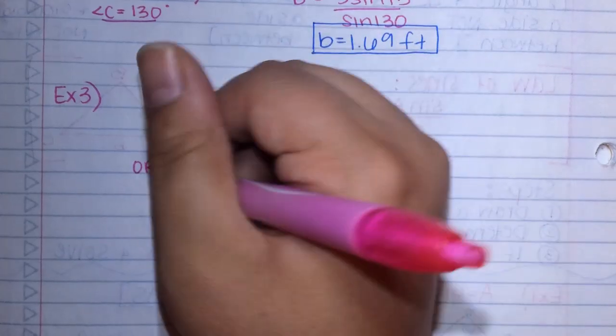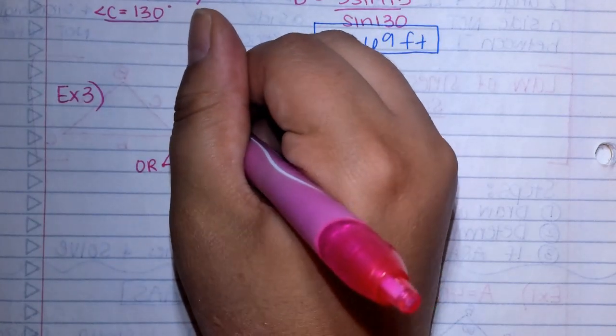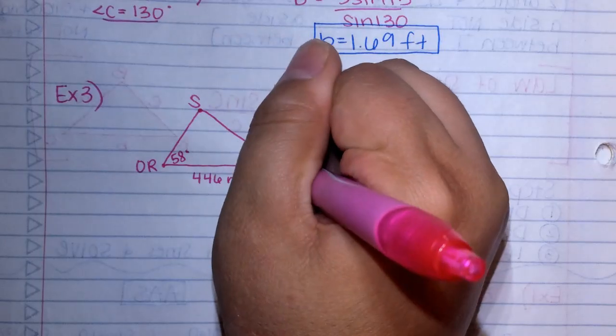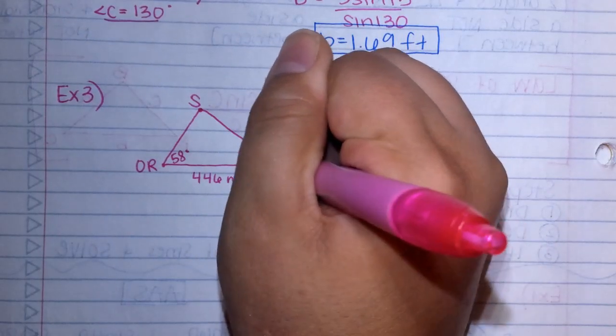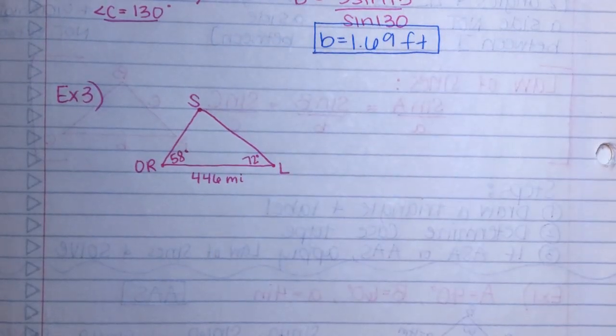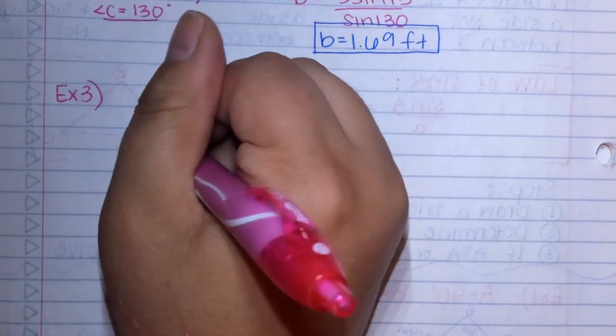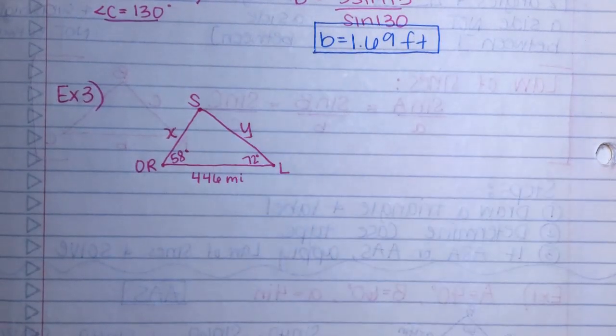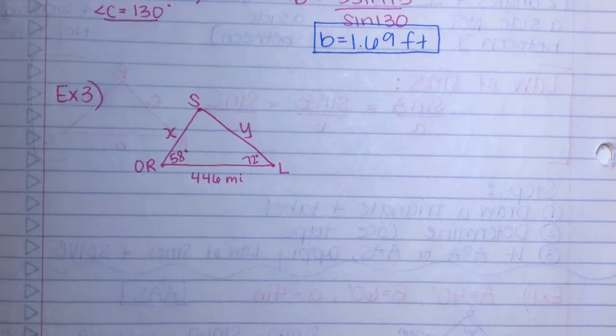So with Oak Ridge, it is going to be 58 degrees, and Langley is going to be 72 degrees. Can you figure out how far? We'll say the distance from the satellite to Oak Ridge is X, and the satellite to Langley is Y. Can you find X and Y? Yes. Go.